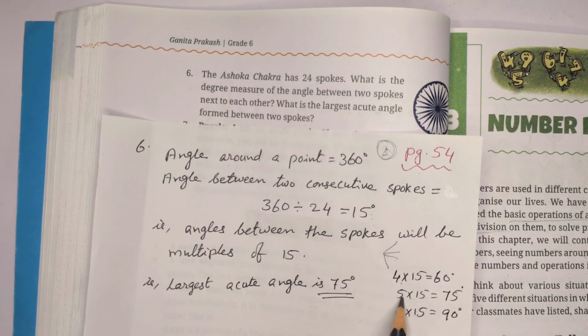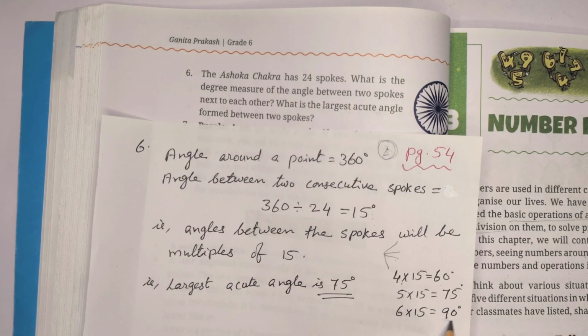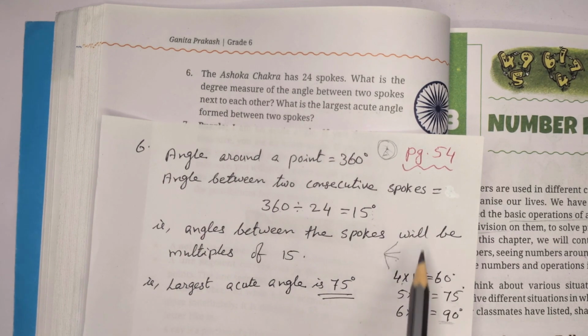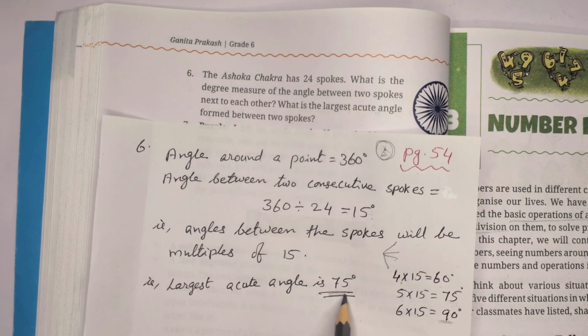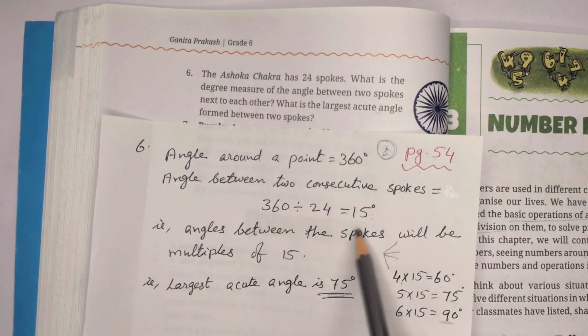Next one 60. 5 spokes, then it will come 75. 6 spokes, it will come 90. 90 means right angle. So the largest acute angle that can form in this is 75 degree.